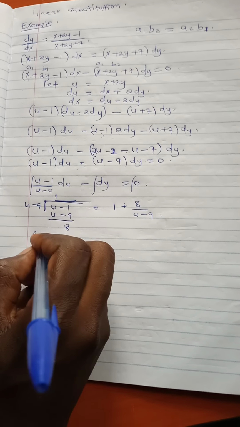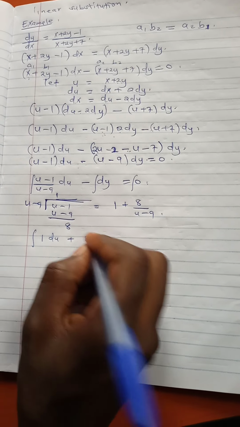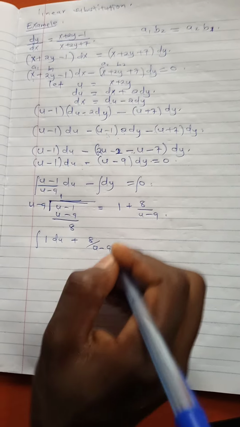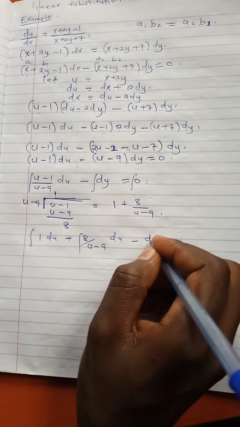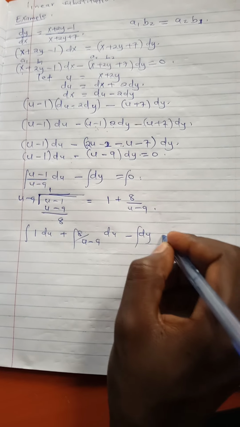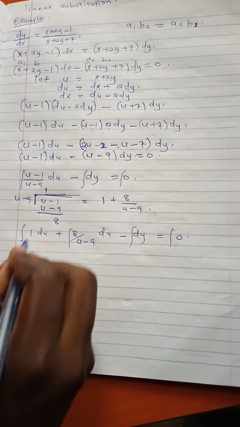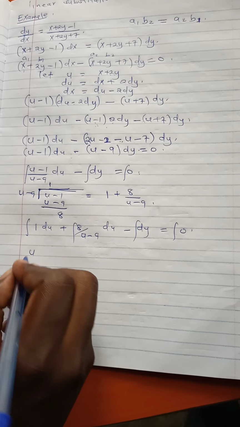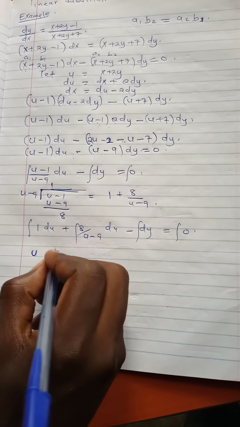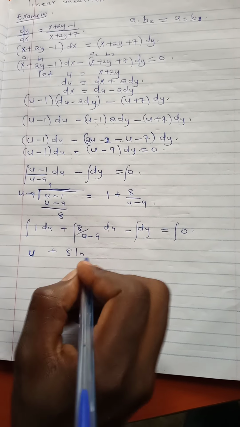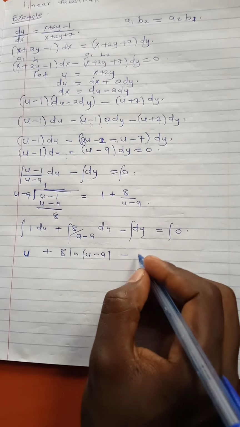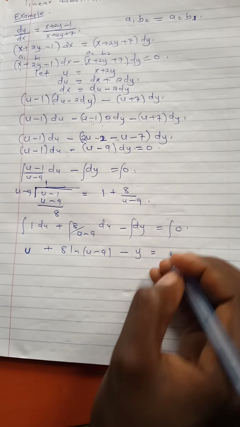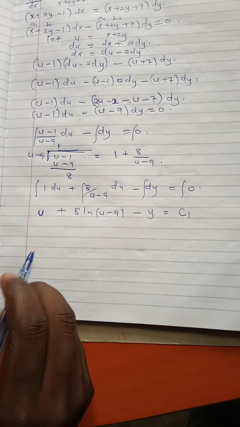So this is the same as integrating 1 with respect to u, plus 8 over u minus 9 with respect to u, minus the integral of dy, and this is the same as the integral of 0. So you know very well that when you integrate 1 we get u, plus 8 ln of u minus 9, minus dy. When you integrate dy it is just y, and this one should give us some constant of integration c1.